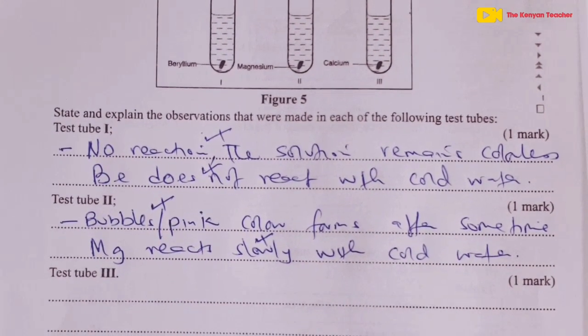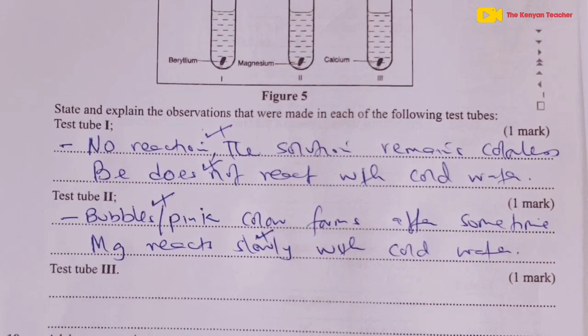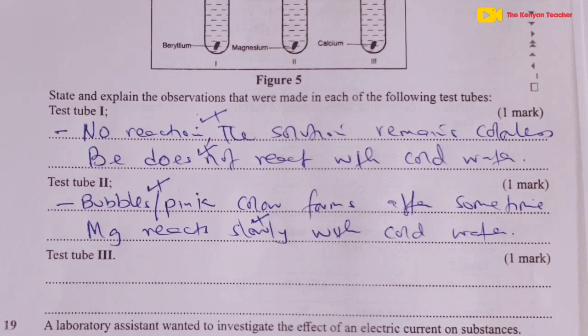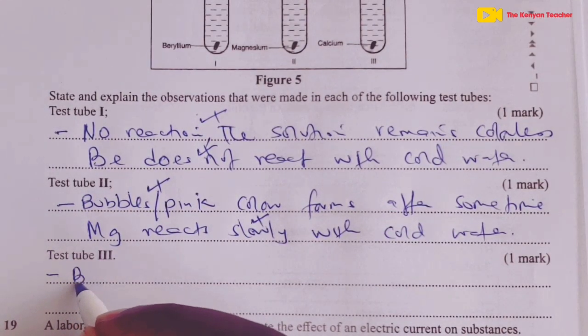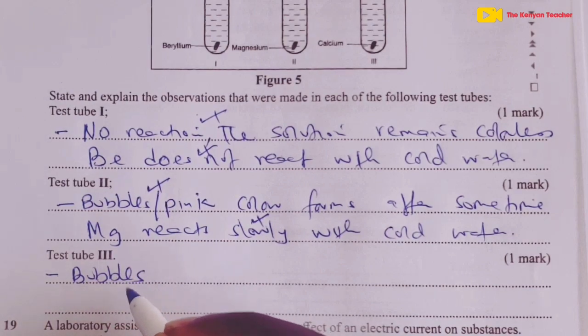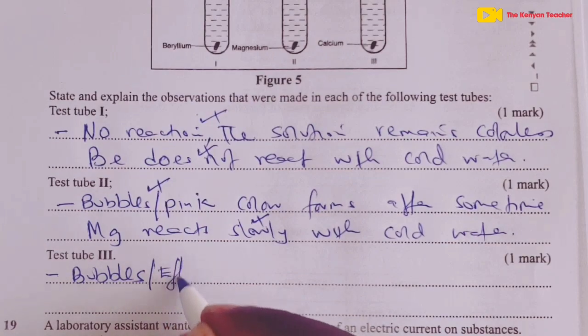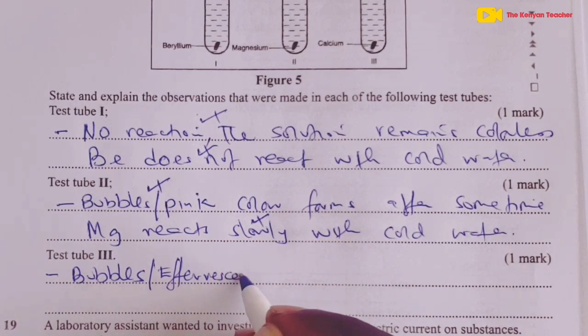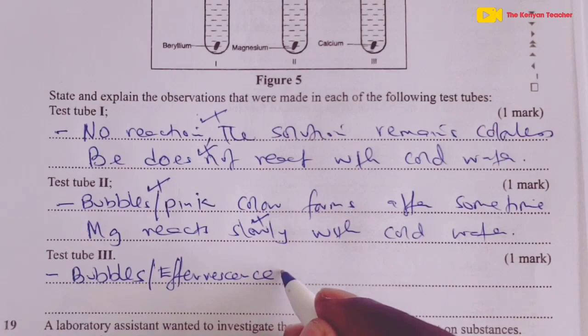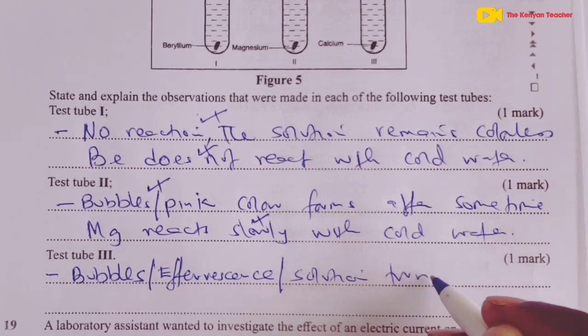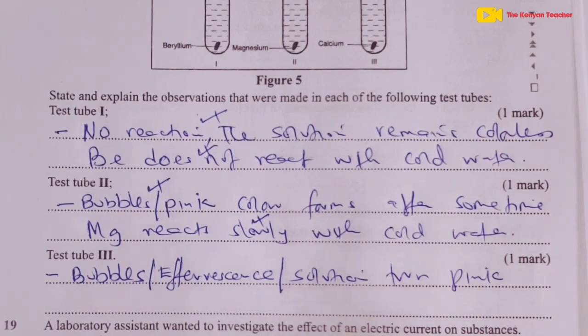Lastly, for test tube 3, where we put in calcium, this time round the reaction will be more vigorous because calcium is the most reactive of all. So here we shall also see bubbles, but this time there'll be many, and because of the many bubbles we can even use the word effervescence, and again the solution would still turn pink because of the formation of the alkaline solution.